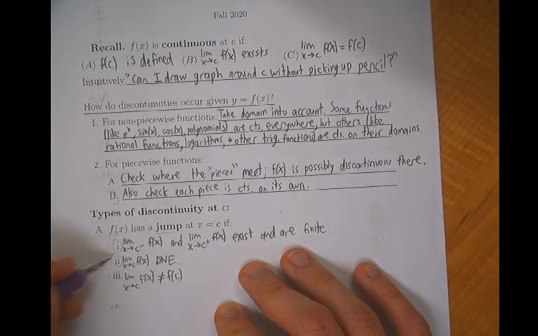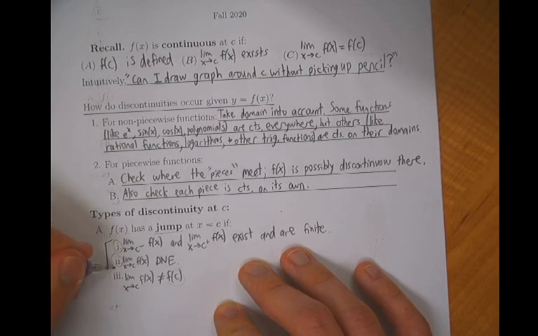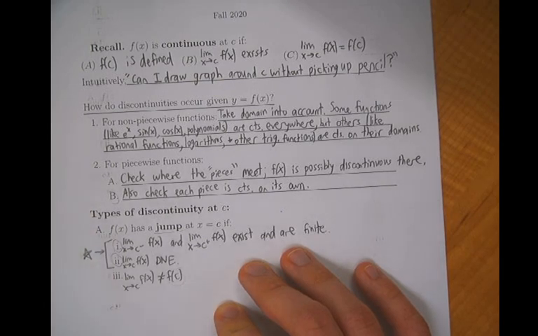So the thing is that technically 1 and 2 already imply 3, because if this limit does not exist, then there's no way it can equal f of c, regardless of whether or not it's defined. So even though 3 is formally part of the definition, the only two you really need to worry about are these two. So just keep that in mind.